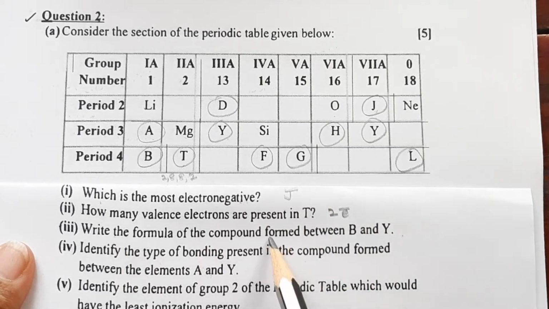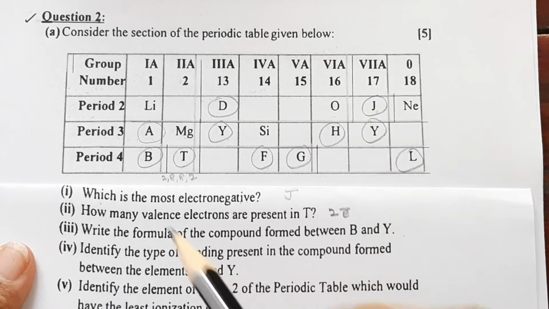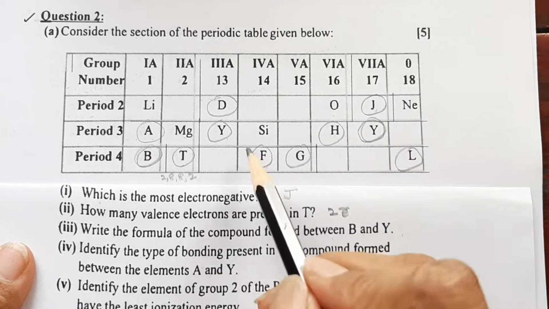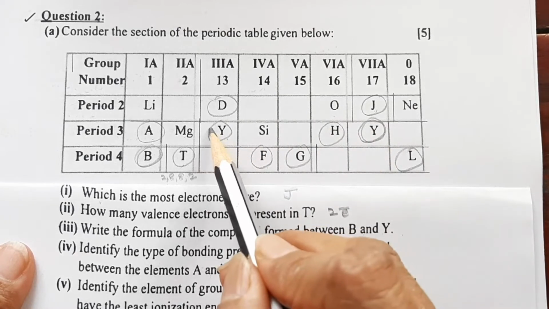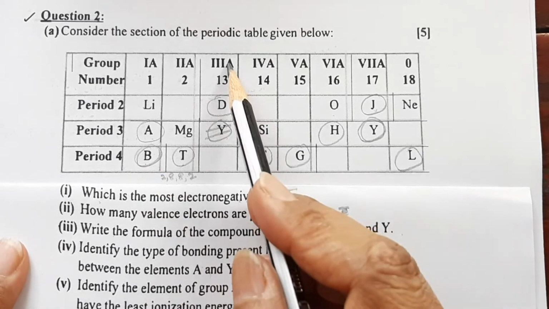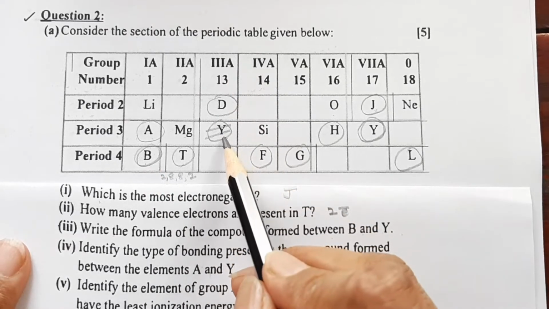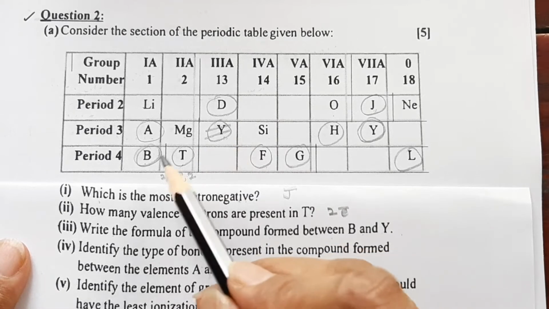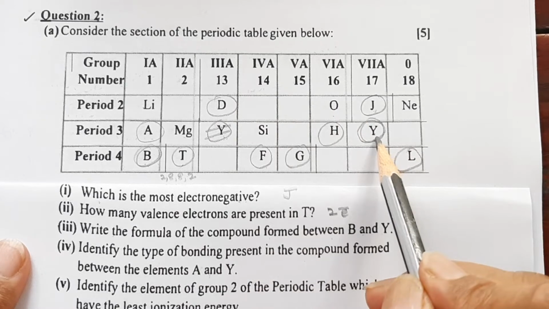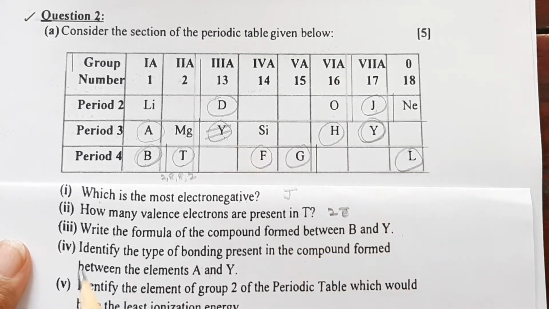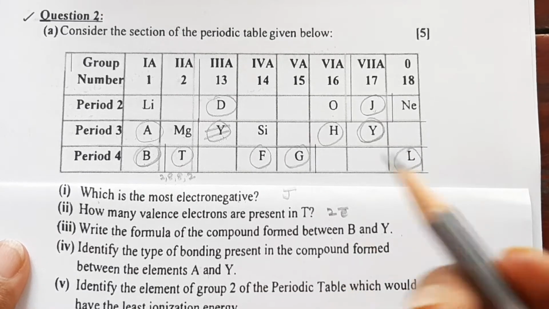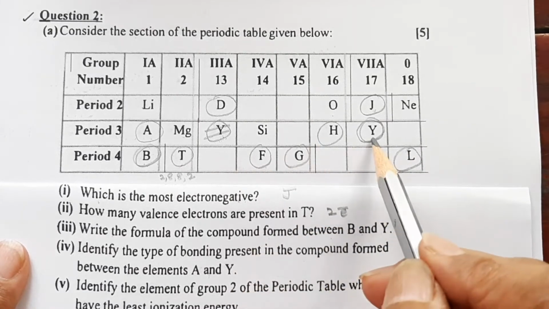Write the formula of the compound formed between B and Y. B is here and Y is here. Now can you see there are 2 Y's over here, but we cannot take this Y because B is a metal and group 3 also has a metal. Now we don't have metal and metal combining together. A metal will combine with a non-metal only. So there is a mistake in this paper. Alright. Now in case we have a mistake in the paper, we have to use our discretion.